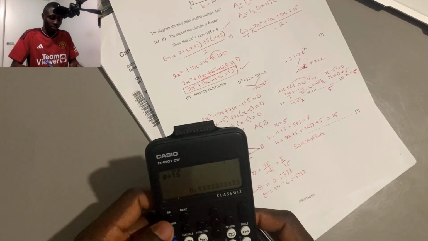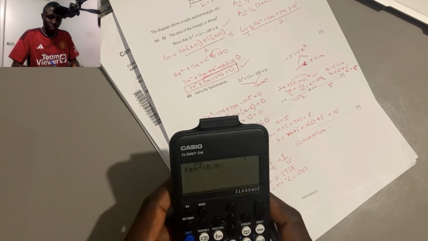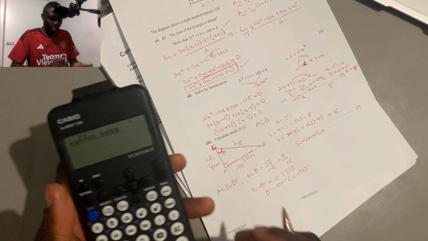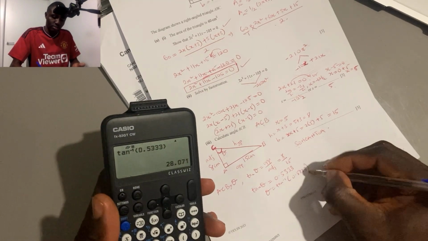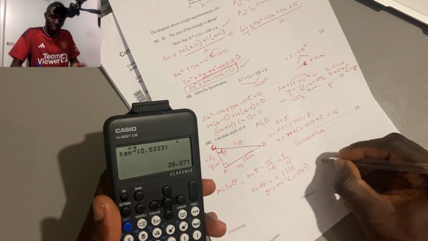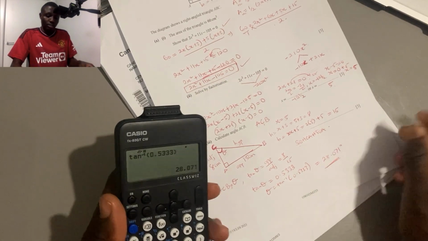So shift, tan inverse of 0.5333, bracket close. So what's the answer? We have 28.071 degrees. So that's that for that.